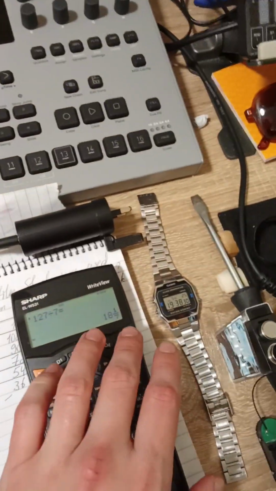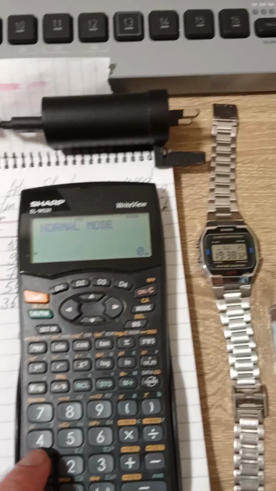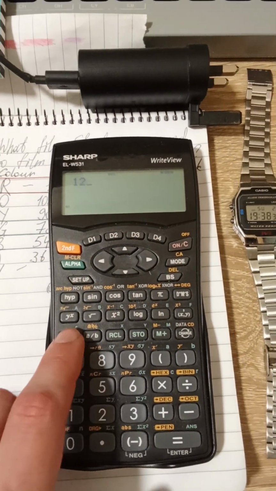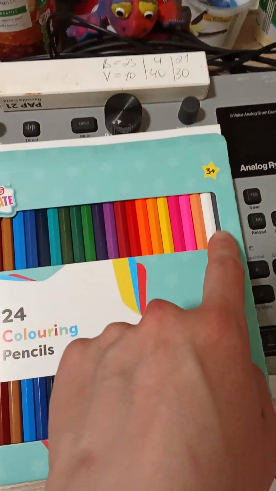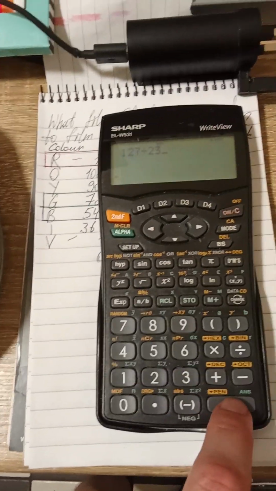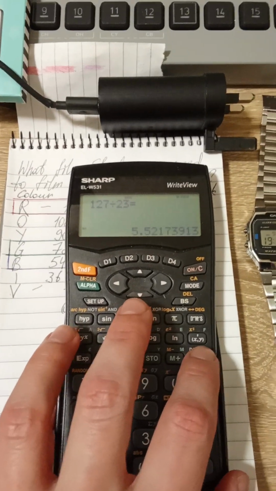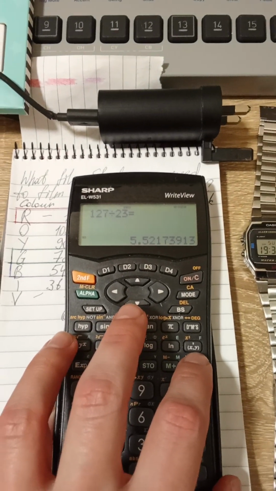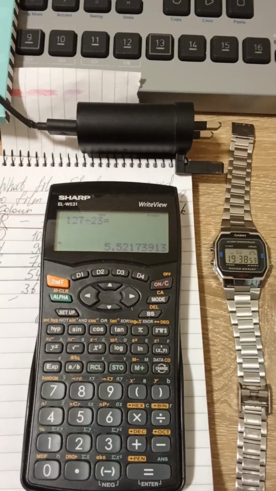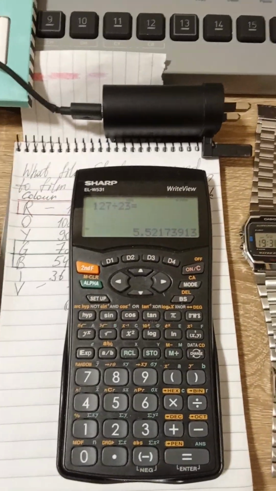And then I did, well, there's 1 to 7 divided by 23, because white doesn't count, right? Because you can't see with the white. I got that, which is 5.52. I think it does something to harmonics or whatever.